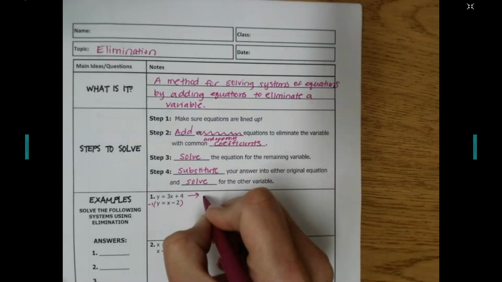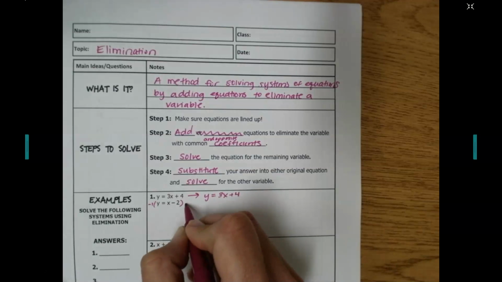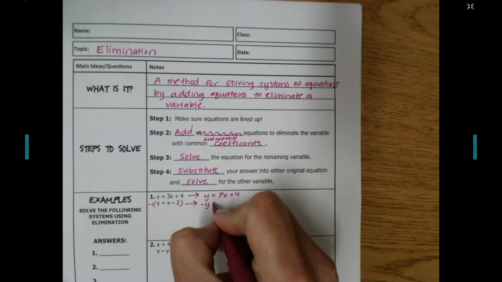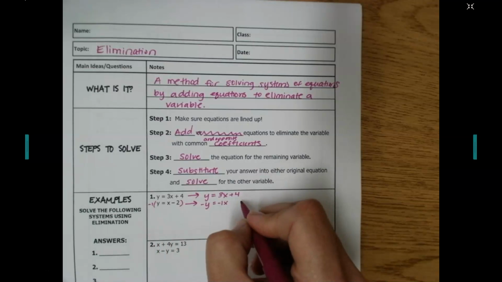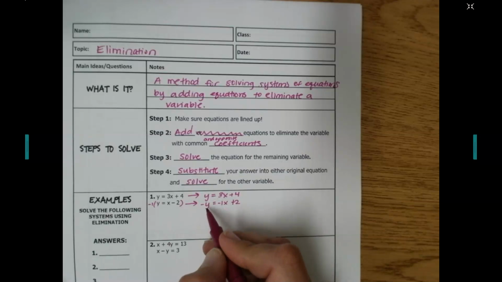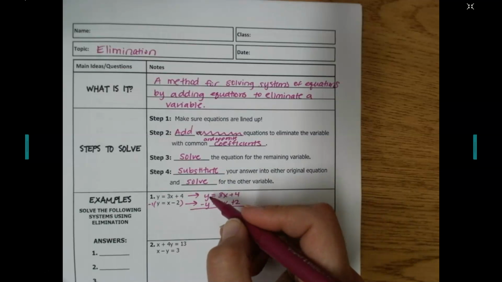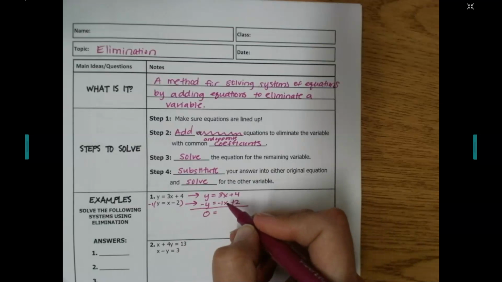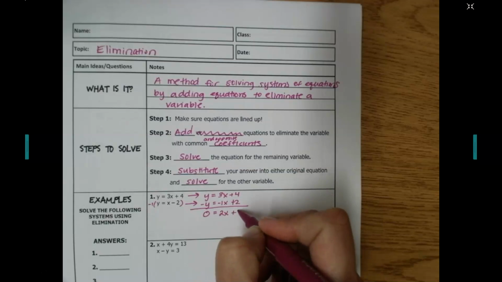So I'm just going to rewrite the first equation, y equals 3x plus 4. And I'm going to multiply each one of these by -1. So that's going to make that a negative y. That's going to make that a negative 1x. That's going to make -1 times -2 positive 2. Okay, now do I have same coefficient, just opposite signs? Yep, sure do. So now I'm just going to add these together. y plus -y completely cancels out and leaves me with 0. 3x minus 1x gives me 2x. 4 plus 2, that's 6.